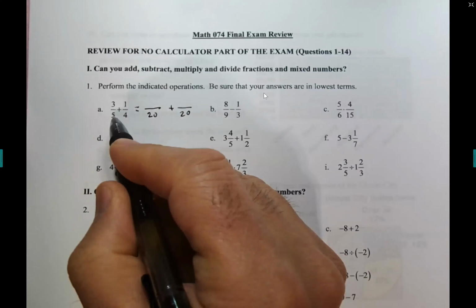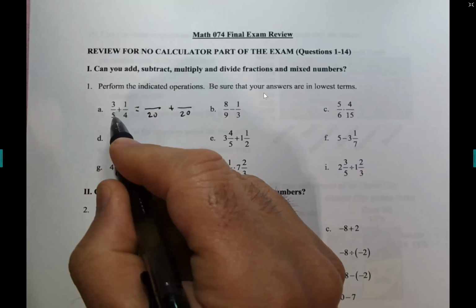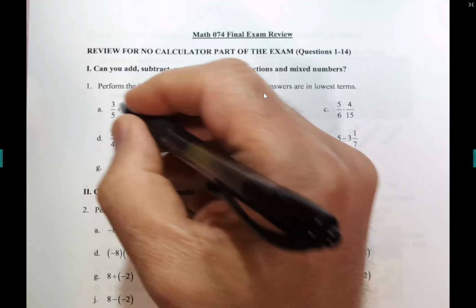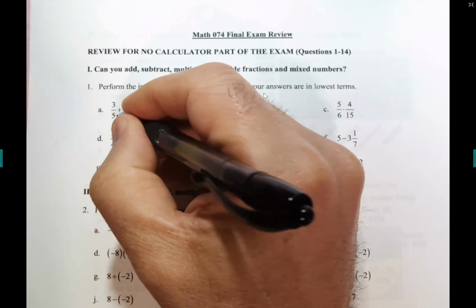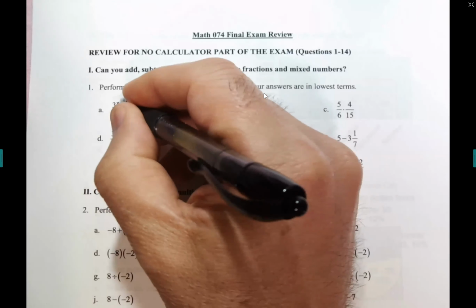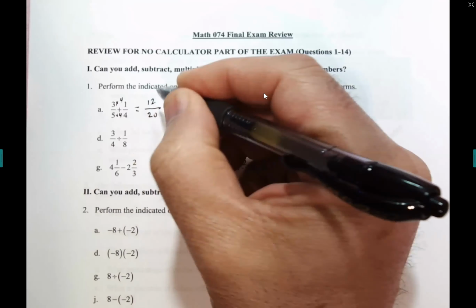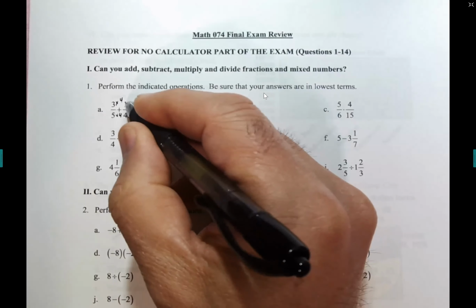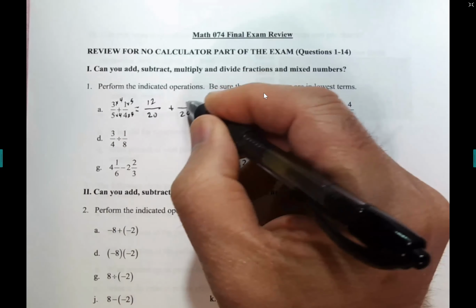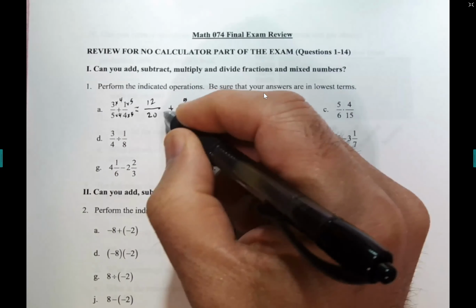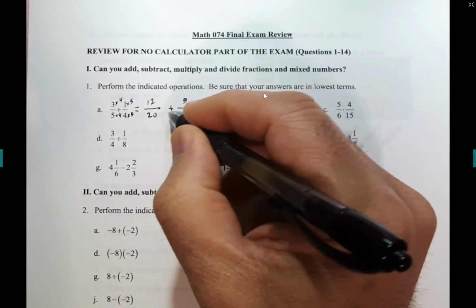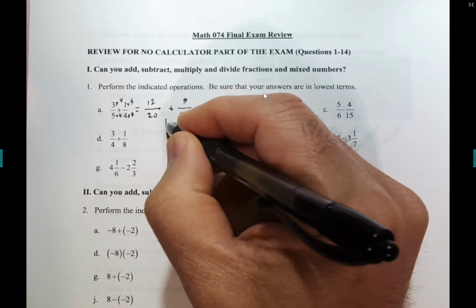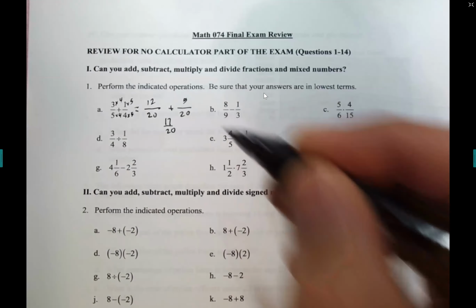And if you change 5 to 20, you multiply by 4. So you need to multiply this one by 4. But whatever you do at the bottom, you have to do at the top. So this will become a 12. And if you multiply 4 by 5, you get 20. So then you have to do the same thing on top here. So that's a 5. And 12 plus 5. Now, if you have the same denominator, you can add the numerator. So that would be 17 over 20.